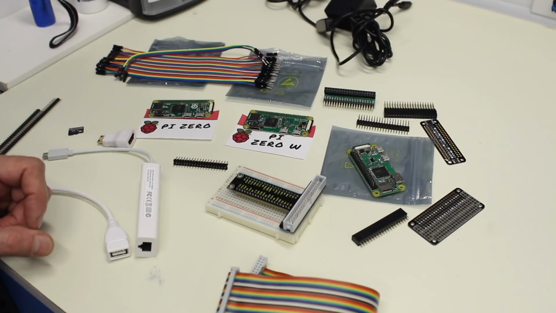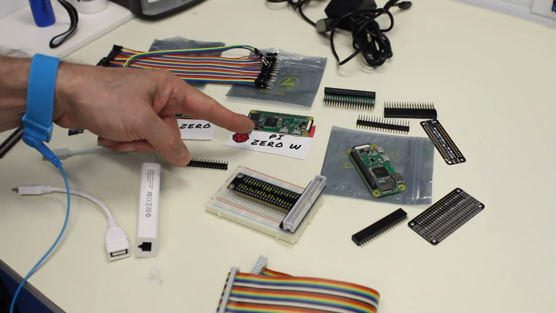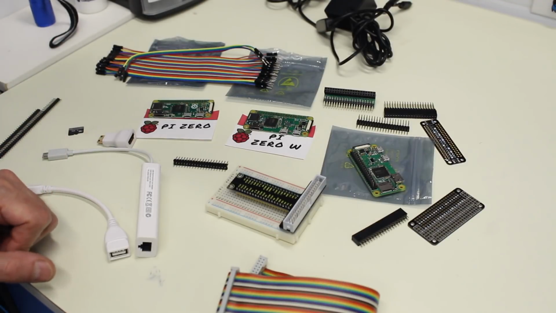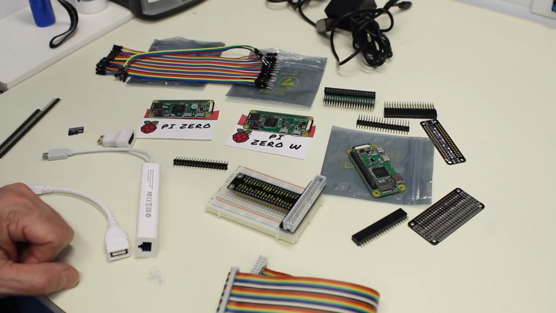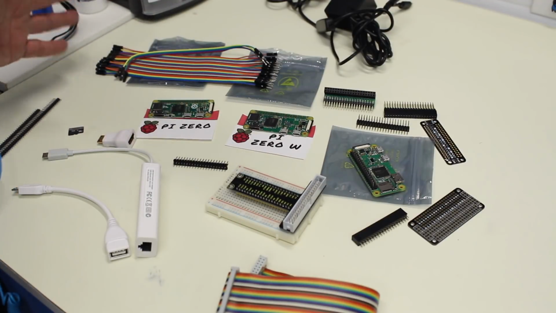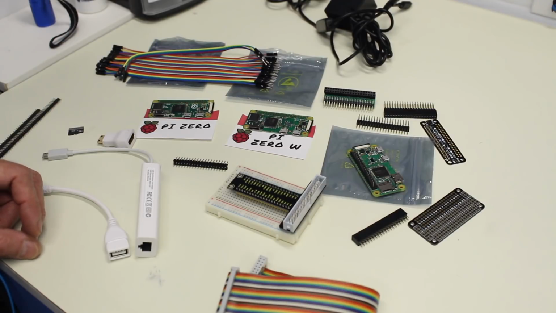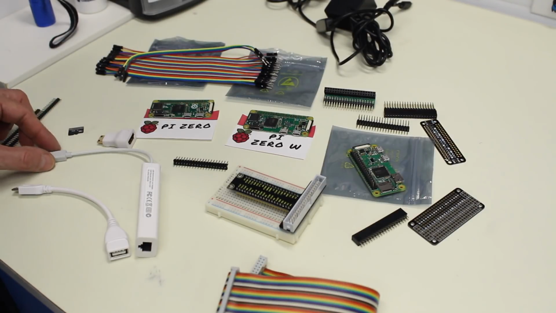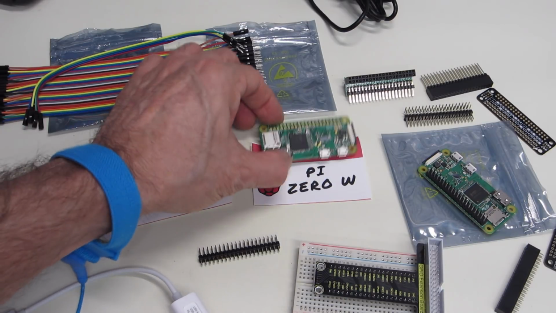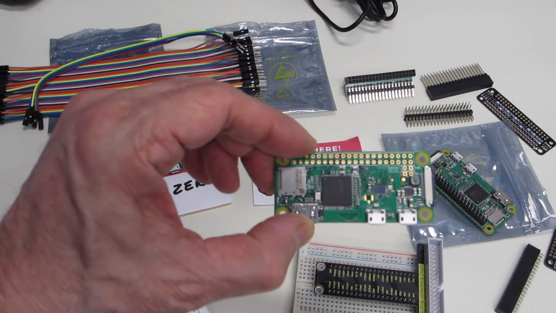But of course, you don't just use a Raspberry Pi Zero or Zero W. You need a few accessories to go along with it in order to do the experiments. And you certainly don't need everything I've got shown here, so don't panic. But I want to show you a few of the things that you will need in order to work with the Raspberry Pi Zero or Zero W. Now, first of all, let's take a look at the Zero W over here.